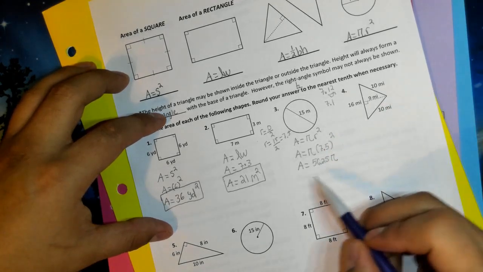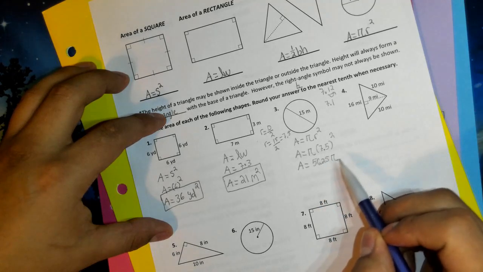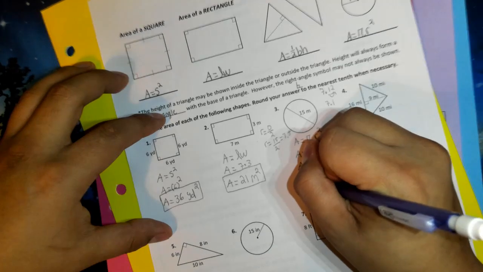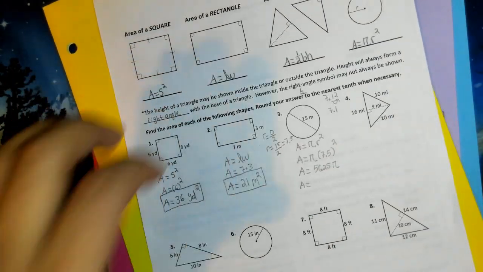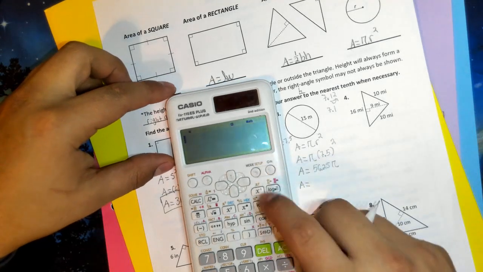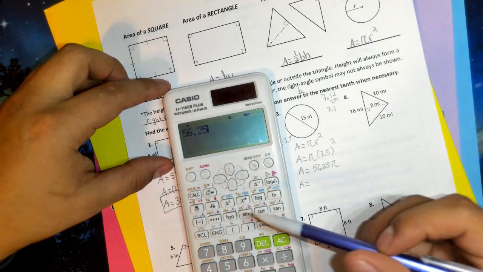Now we're going to try to have an estimate of what this is, because again, pi goes on forever. Pi never ends. So now when we hit this into our calculators, we have 56.25. I want my pi symbol.